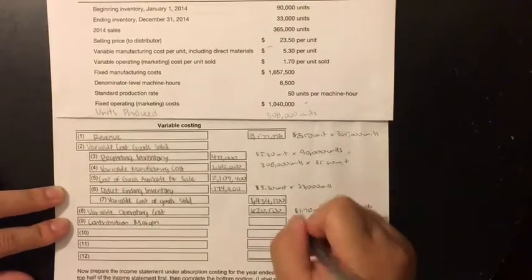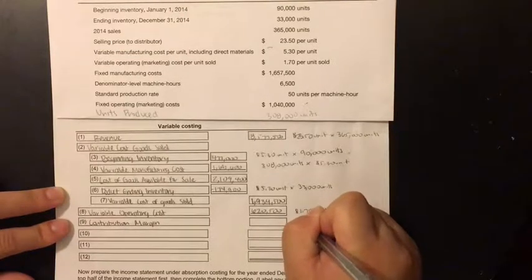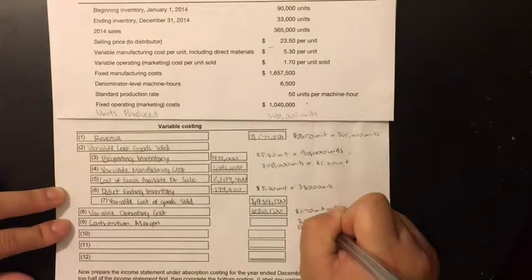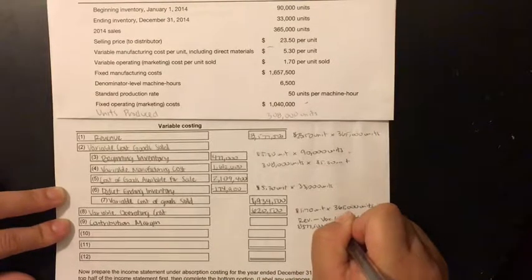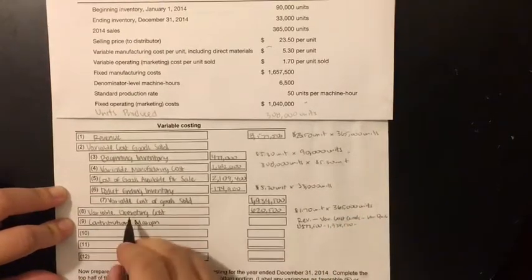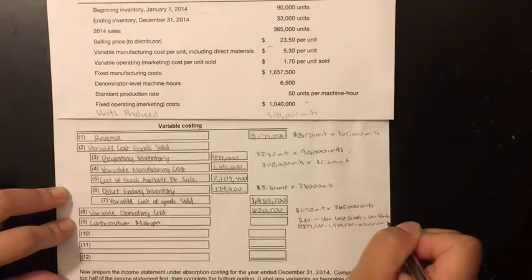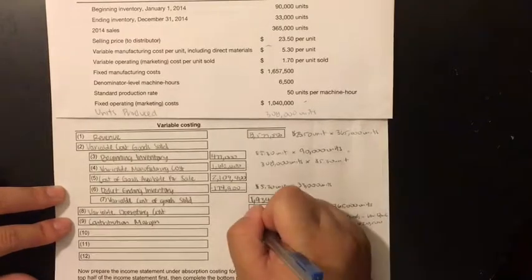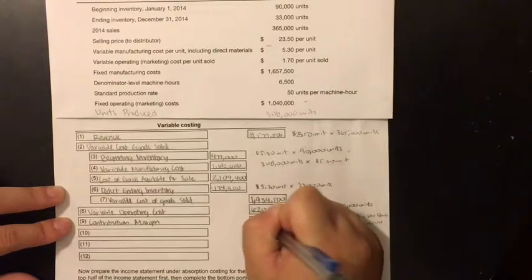So our revenue is $8,577,500 minus our variable cost of goods sold, which is $1,934,500, and then minus our variable operating cost, which is $620,500. So our contribution margin is going to be $6,022,500.